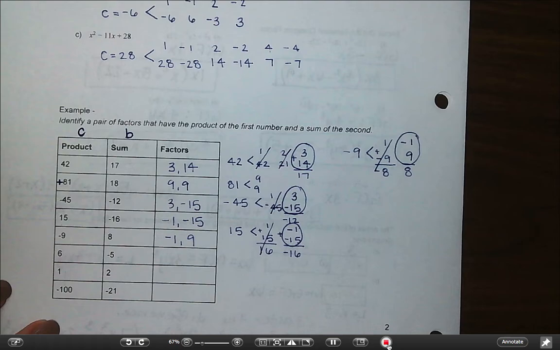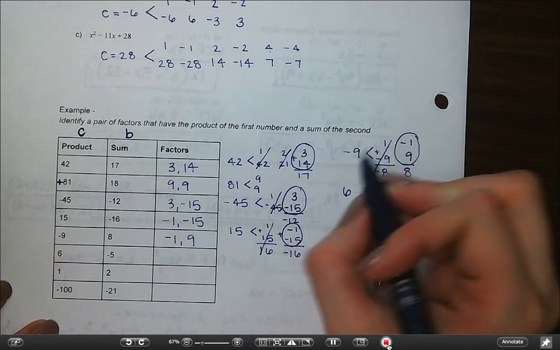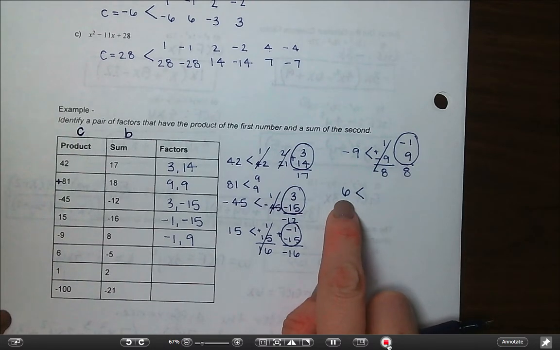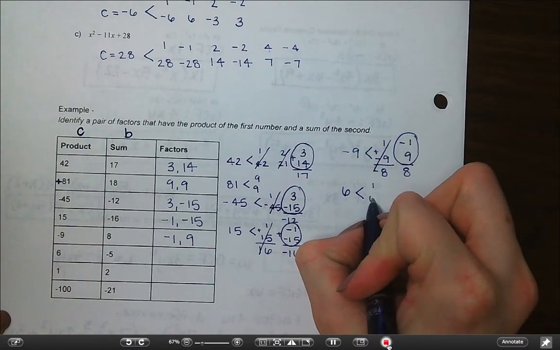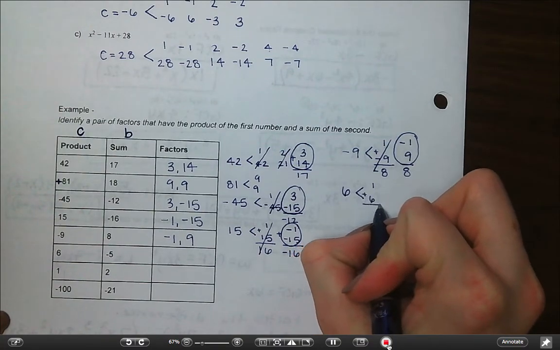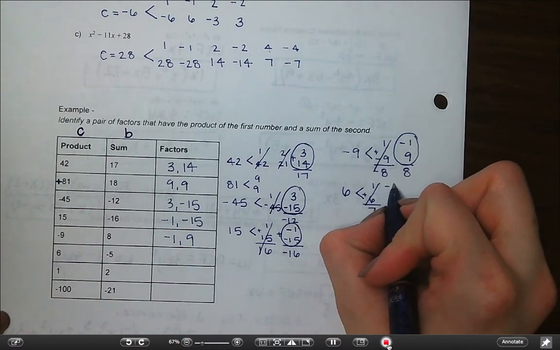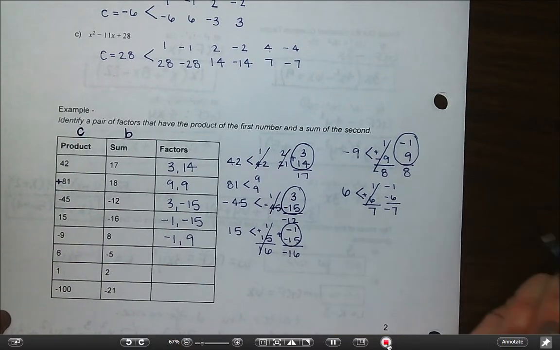All right, our factors of 6 that add to be negative 5. I will tell you now, 6 and 5 are one of the hardest pairs to work with, so you have to be careful. So we're wanting to multiply to be a positive 6, which means our signs have to be the same. So if we check 1 times 6, add those together, we get 7, so that doesn't work. And if we did negative 1 and negative 6, that gives us negative 7, so that also doesn't work.